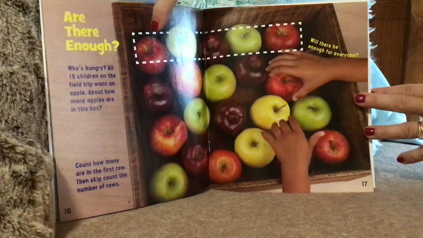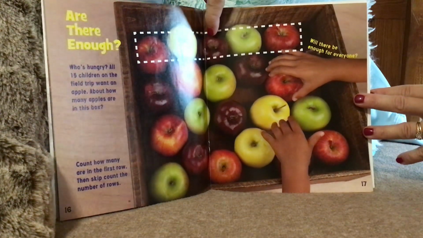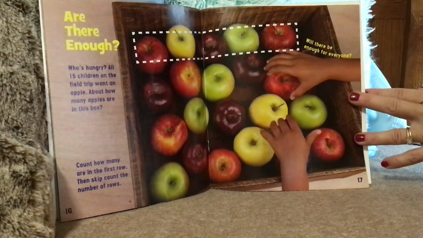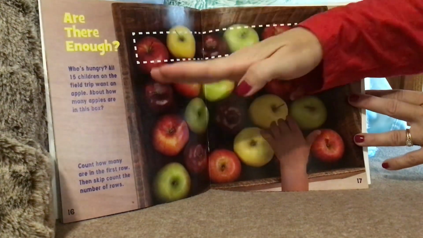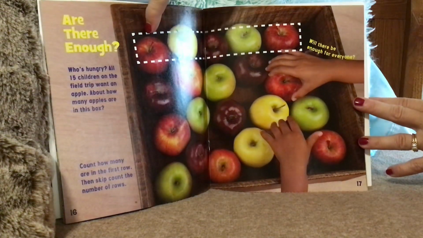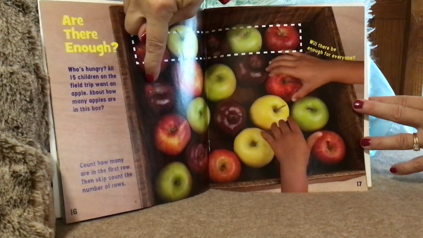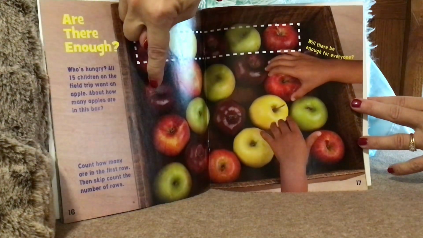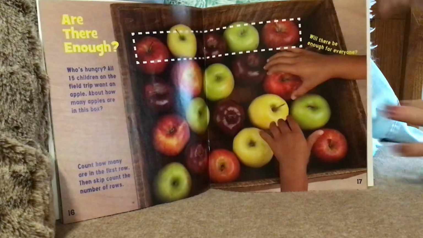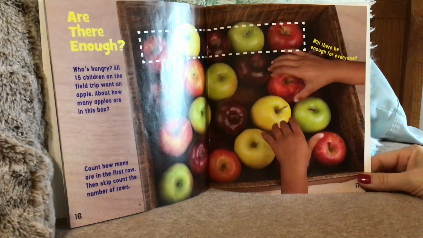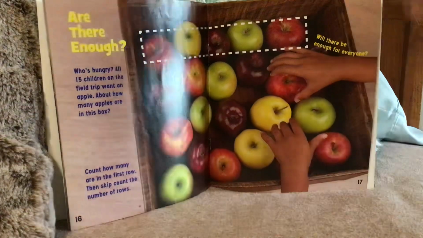Okay, let's count in the top row. 1, 2, 3, 4, 5. And about how many rows are there? 1, 2, 3, 4. So if we do 5 plus 5 plus 5 plus 5, 5, 10, 15, 20. So if there's about 20 apples and there are 15 kids, will there be enough for everyone?